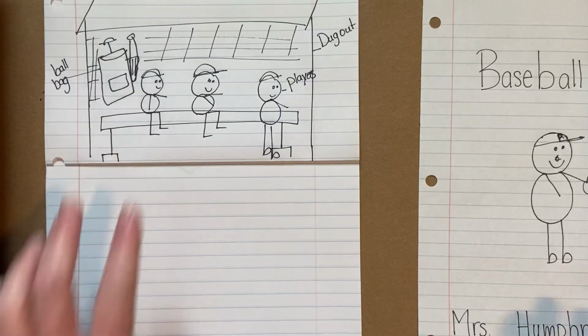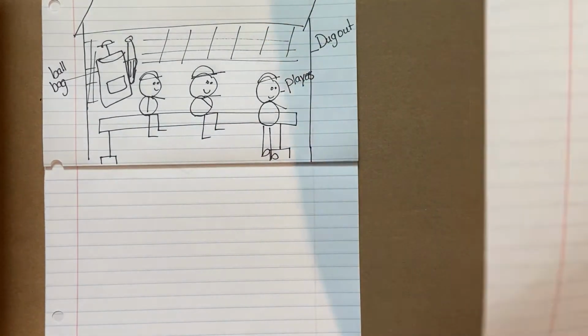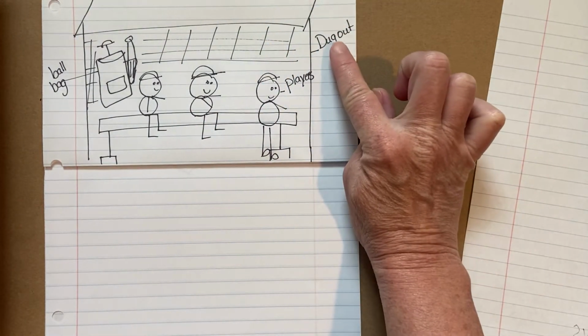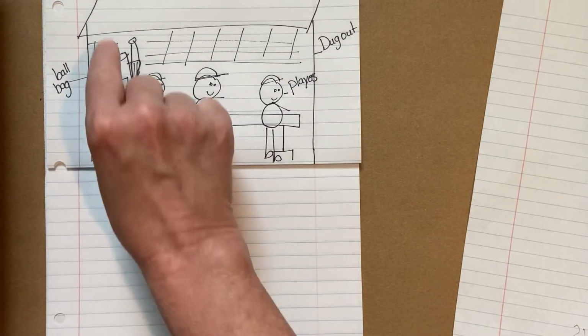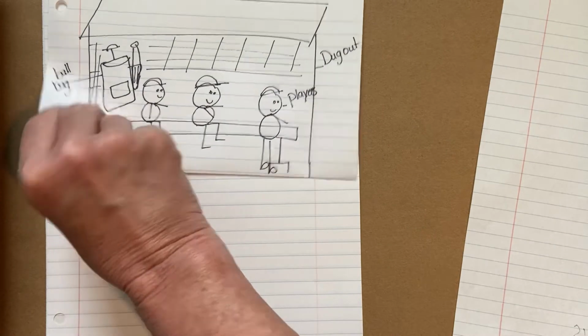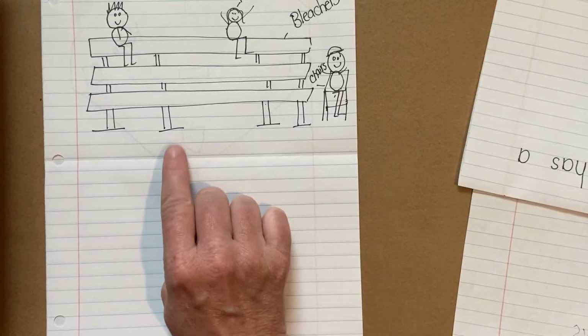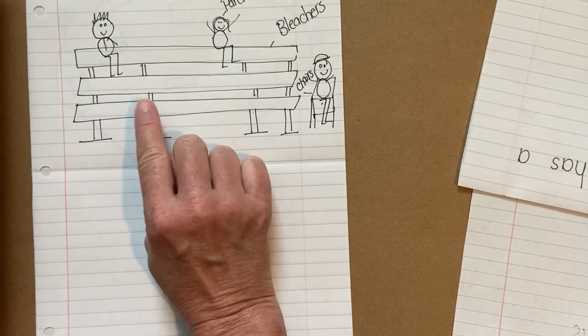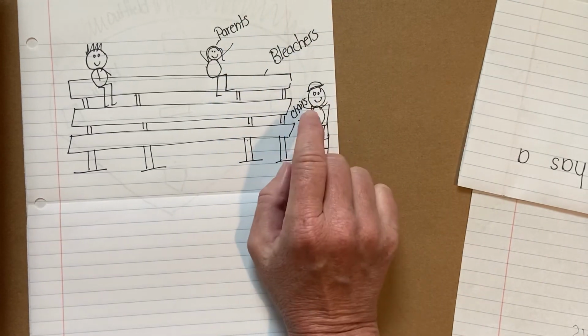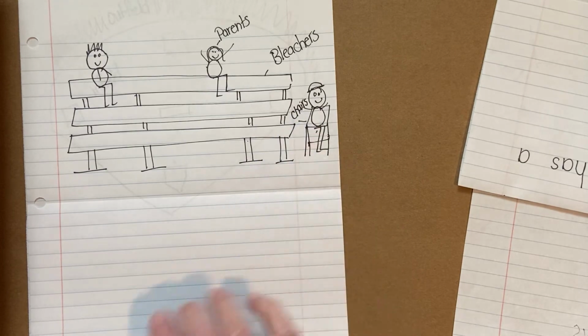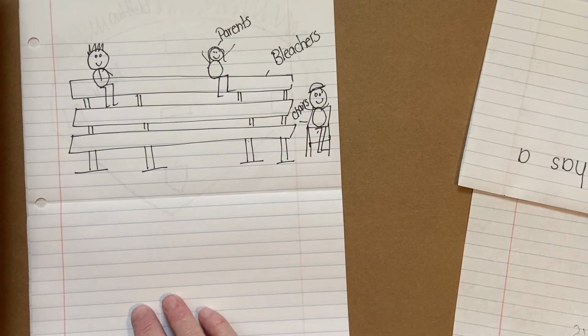All right, here we go. And then I did my first page. The players have a spot to be, and it's called the dugout. And see how I labeled dugout, players, and sometimes they hang their ball bag on the fence. All right. And then my next page is about where the parents have to sit. The parents have to sit in something called bleachers. And so I labeled bleachers and parents. And sometimes, like Mr. Danny, he likes to sit in his rocking chair at the baseball field.